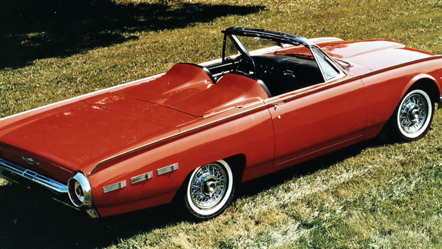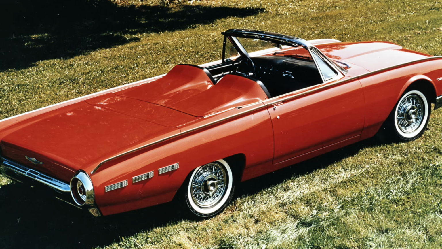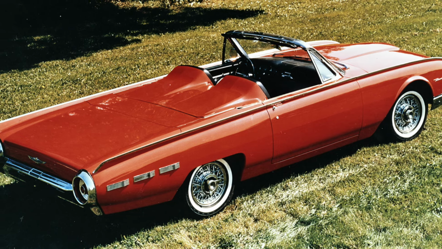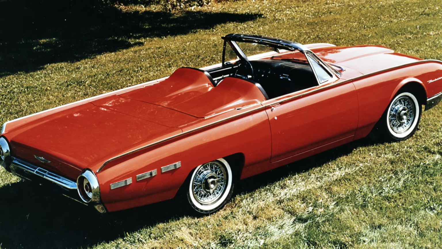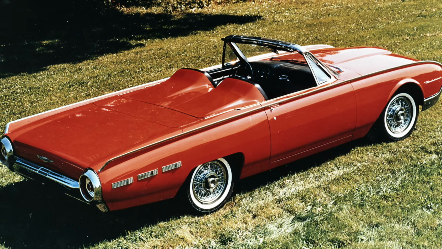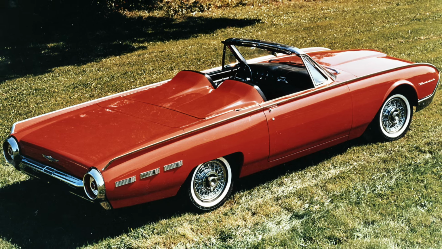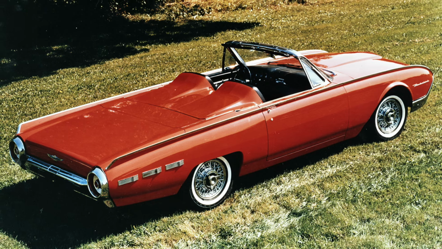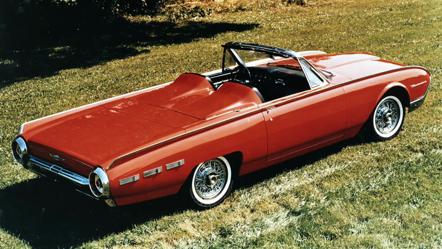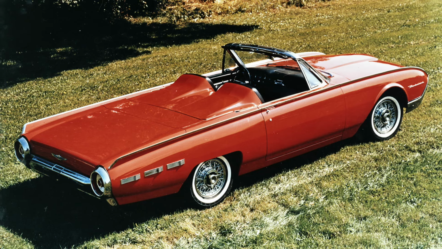The new Thunderbird Sports Roadster featured a removable tonneau cover with built-in headrests that completely covered the rear seat, turning the T-Bird into a two-passenger vehicle like the original 1955-57 first-generation version. It also featured as standard equipment real wire wheels and no rear fender shields, the latter perhaps because of interference with the tall spinner centers on the former.